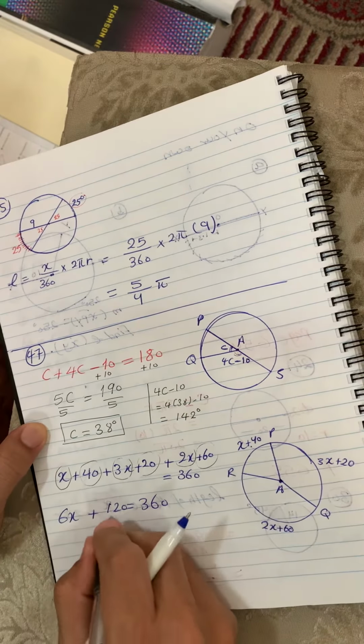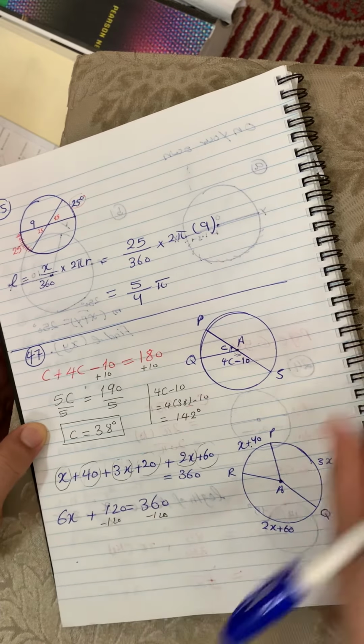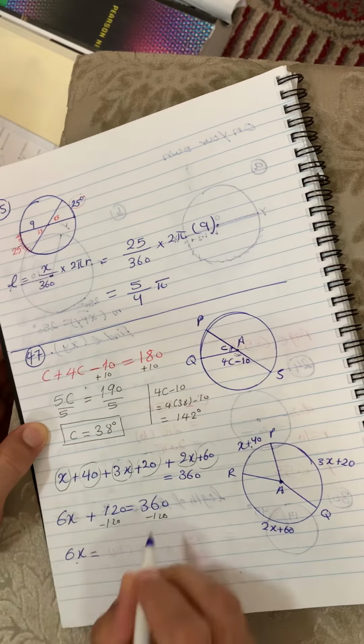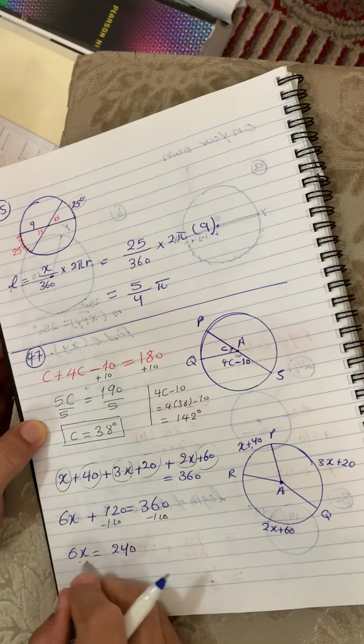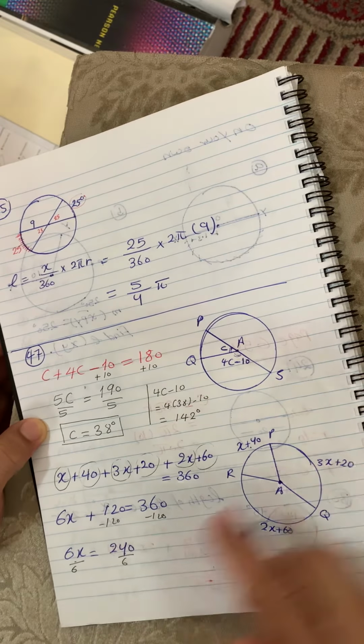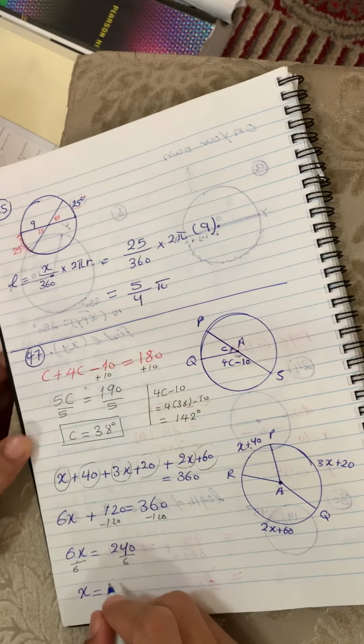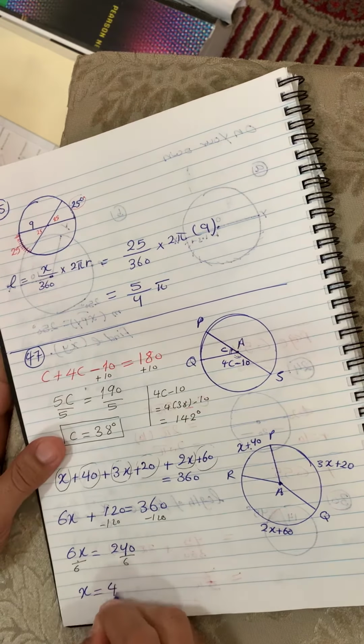Minus 120, so 6X equals 360 minus 120, 240. Divide each by 6, divide the left side and the right side. So X equals 240 divided by 6 equals 40 degrees.